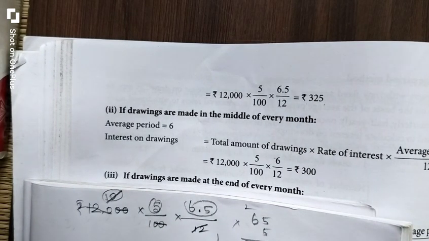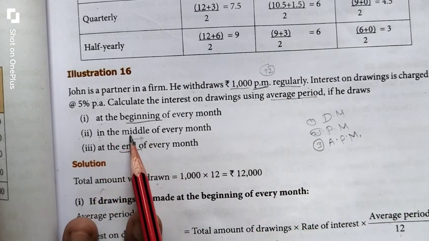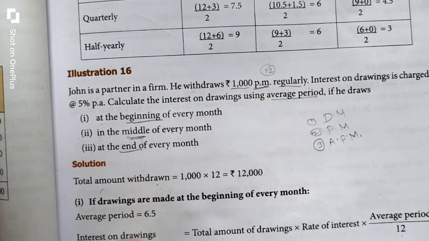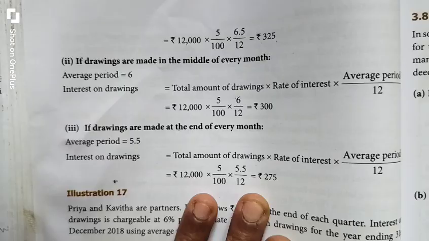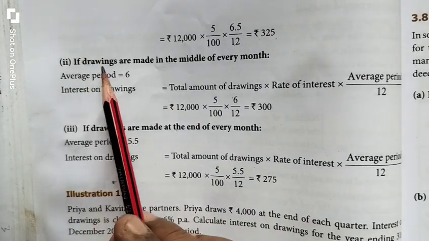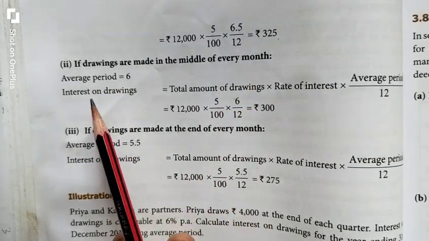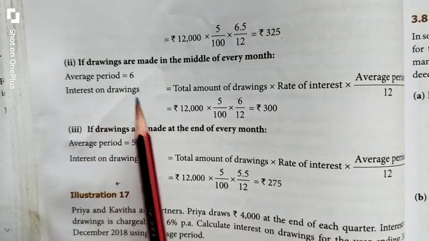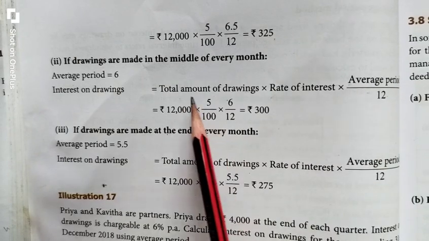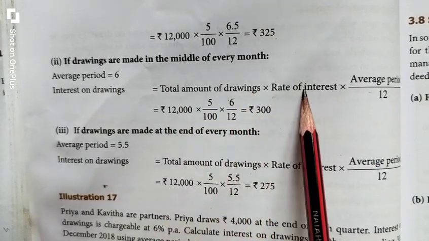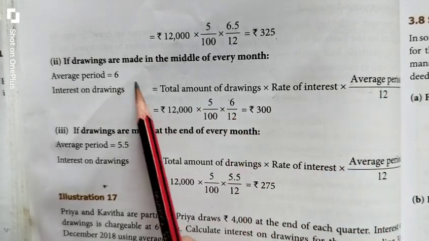Then the second situation is if John withdraws cash from his business in the middle of every month. What is the average period in the middle of every month? 6. So you have to write the heading: if withdrawings are made in the middle of every month, the average period is 6. The interest on drawings by the average period method is total amount of drawings into rate of interest into average period divided by 12. The total amount of drawings is 12,000 rupees, rate of interest is 5%, meaning 5 by 100, and average period is 6 out of 12.